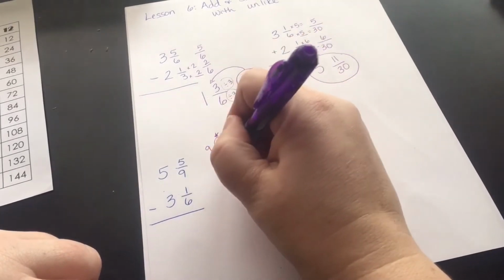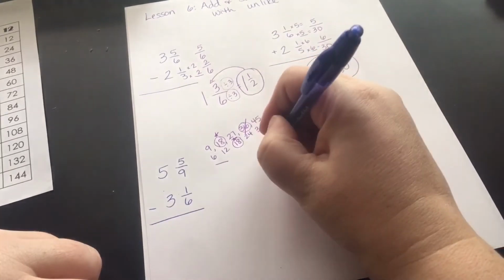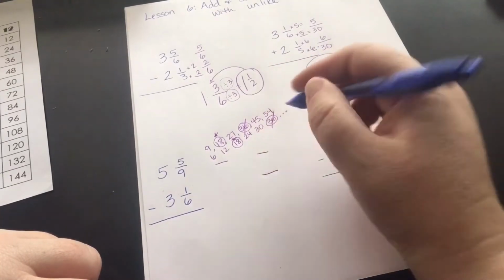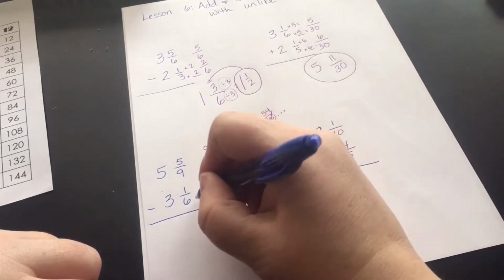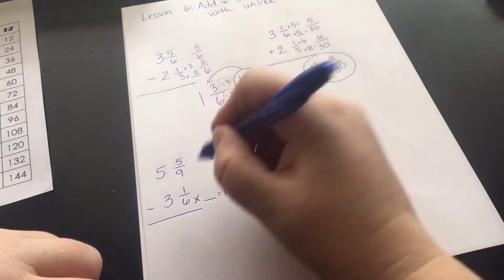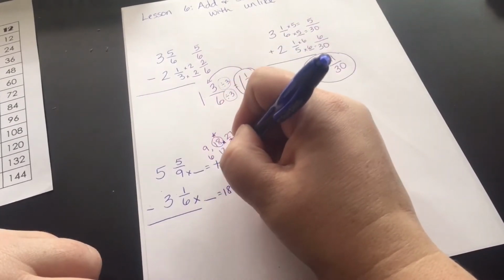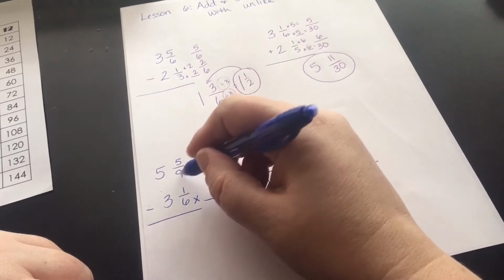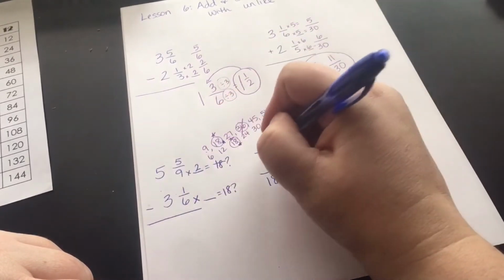So I'm going to make two new fractions. Ugh, sorry, didn't leave myself enough space. I'm going to write them over here. Two new fractions where 18 is the bottom number. 6 times what is 18? Okay. 9 times what is 18? So 9 times 1, 9 times 2. 9 times 2 is 18.